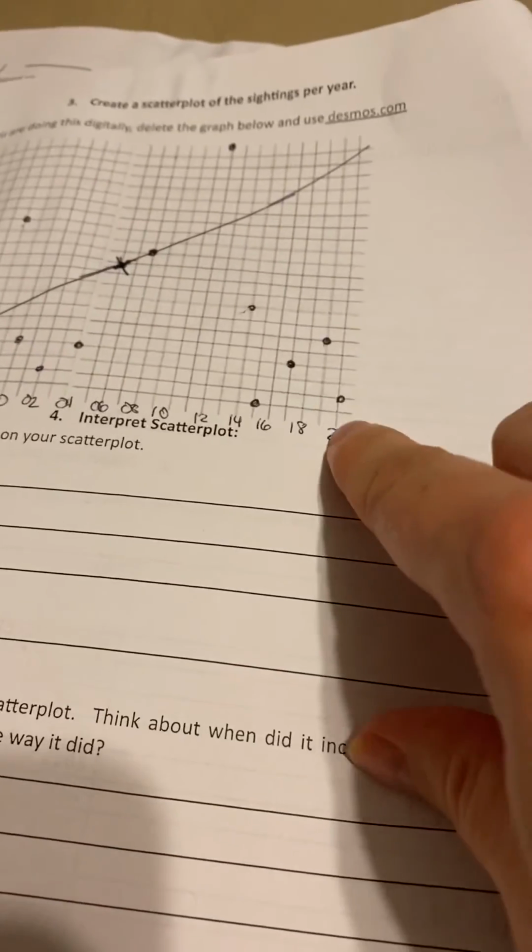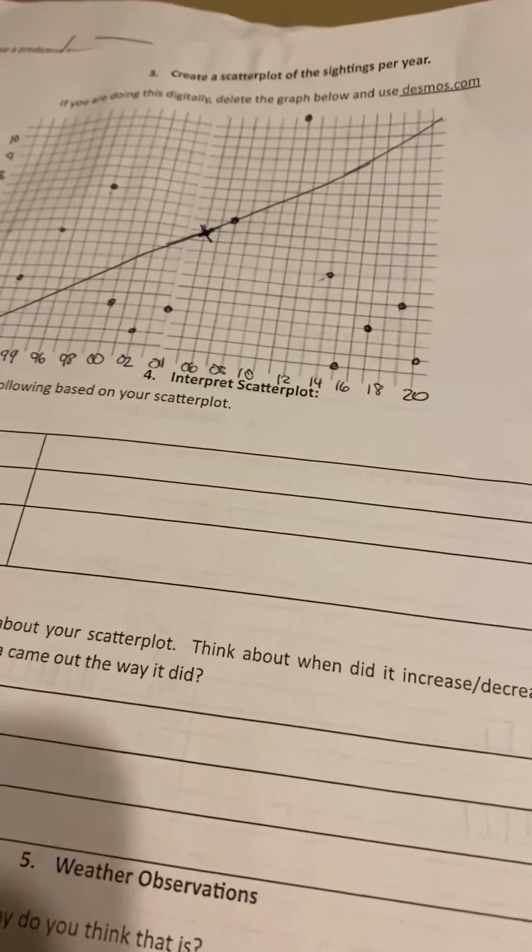So interpolation is when it's inside the data range you have. Extrapolation is when it's outside your data range. So that's how you can use your scatter plot to come up with that.